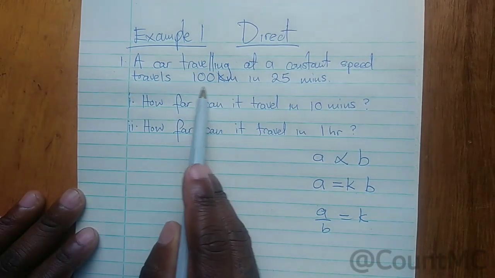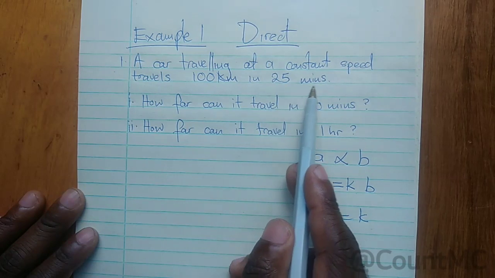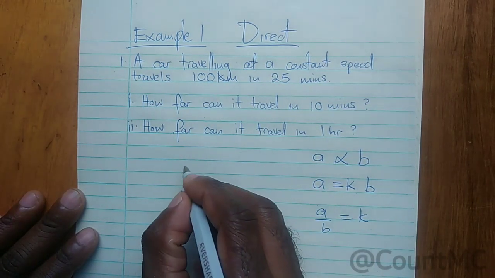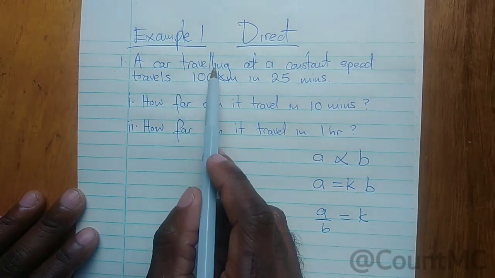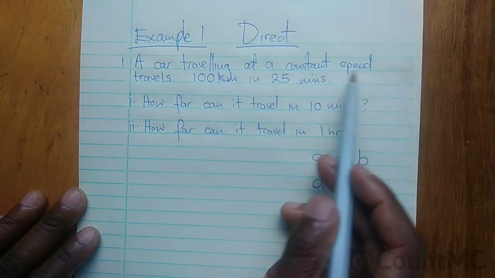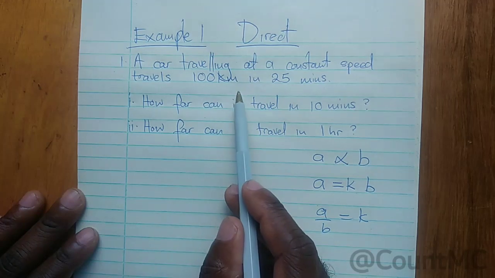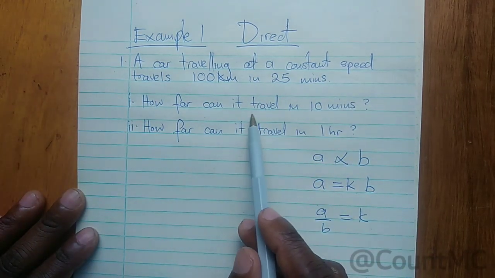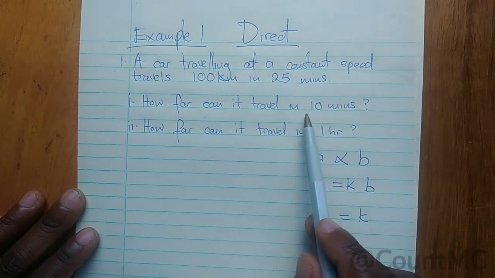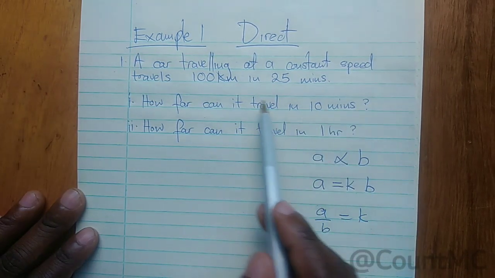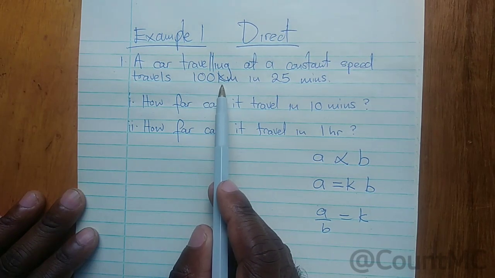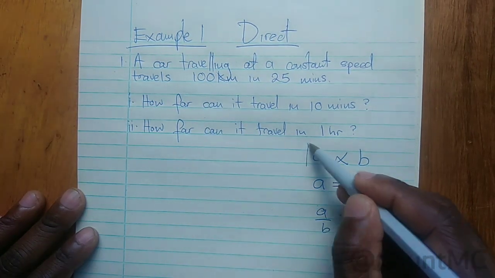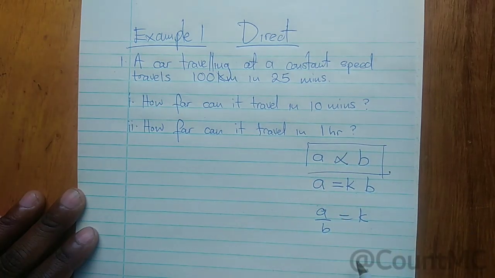So we have kilometers and minutes. This is distance, this is time. So a car traveling at a constant speed travels 100 kilometers in 25 minutes. How far can it travel in 10 minutes? So in 10 minutes, it will travel less than 100 kilometers. So this is direct proportion. For direct proportion, you use this.